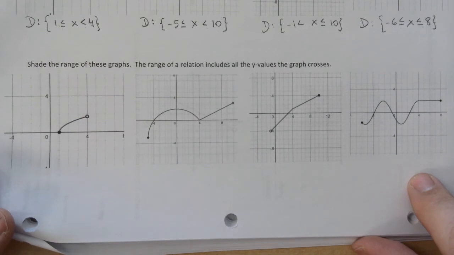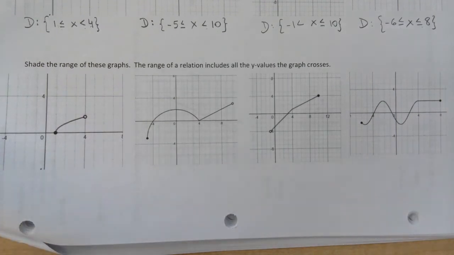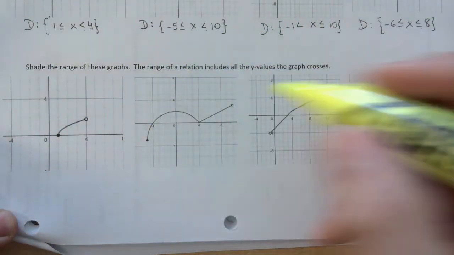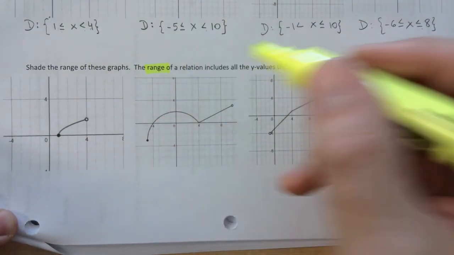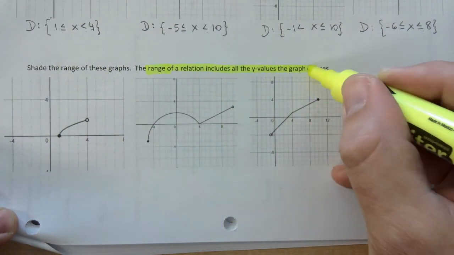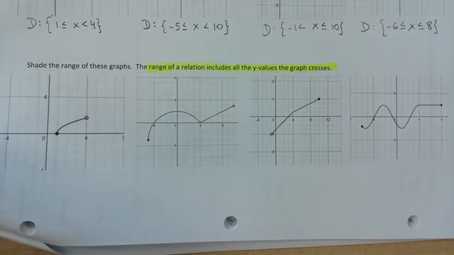There we go. Let's do the range now. What is the range? Here you have to be careful. We're going to project because it's the range. Let's highlight what the range is, and that'll be it for today. The range of a relation includes all the y values the graph crosses.